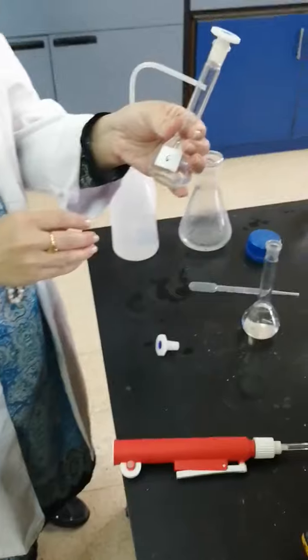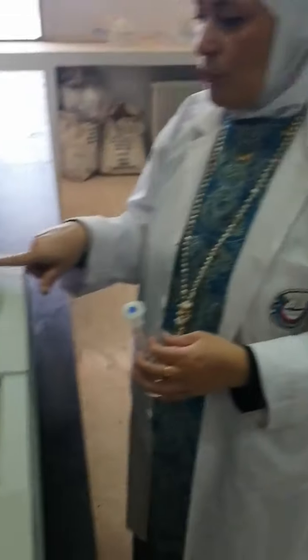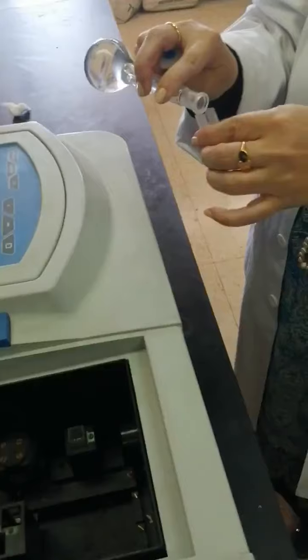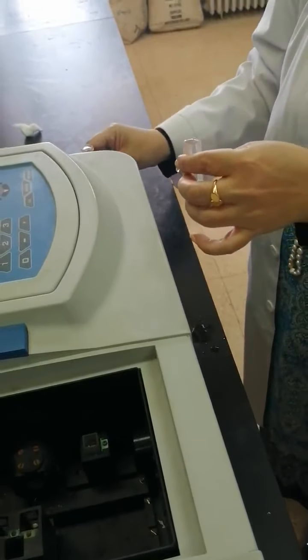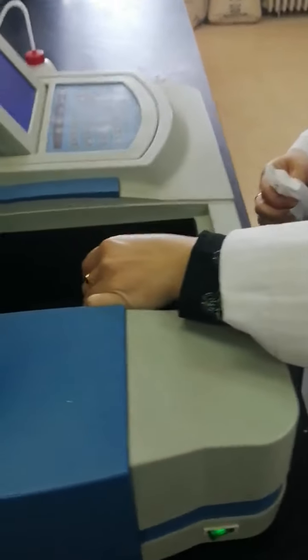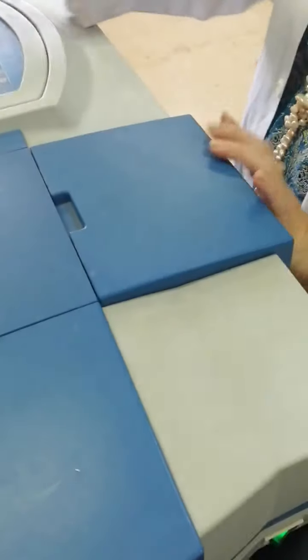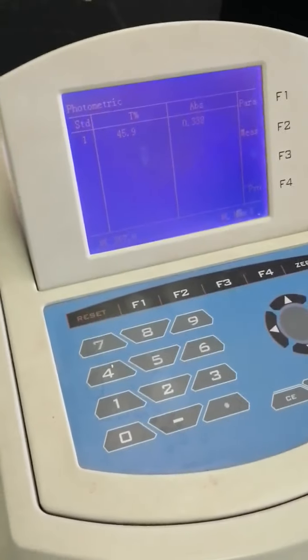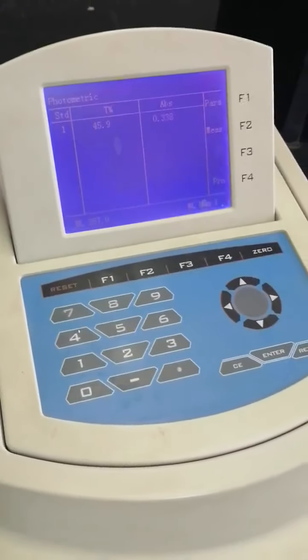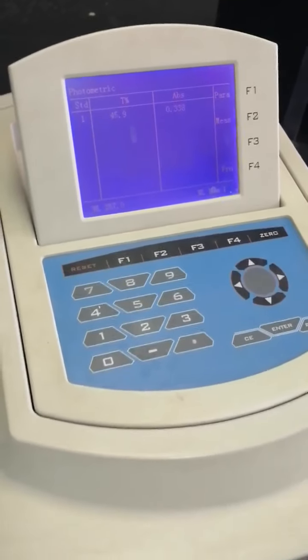Mix it, and we are going to measure the absorbance. Using the UV at lambda max 257, we are going to measure the absorbance of that sample. And we will get the results. After doing calculation, we can judge that sample, out of 10 out of 30.